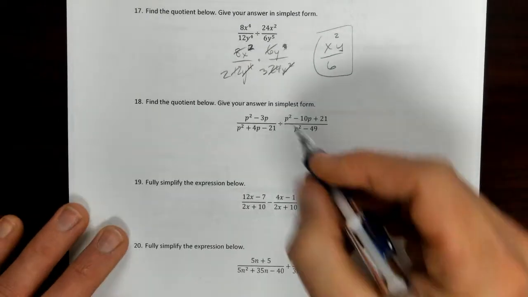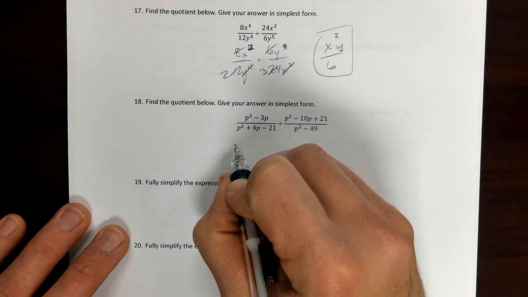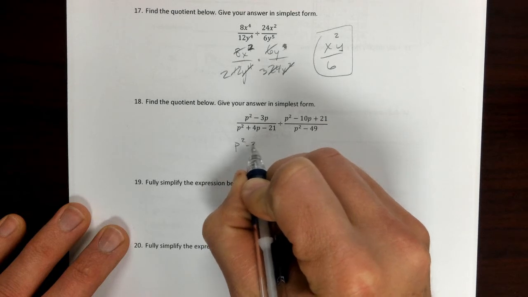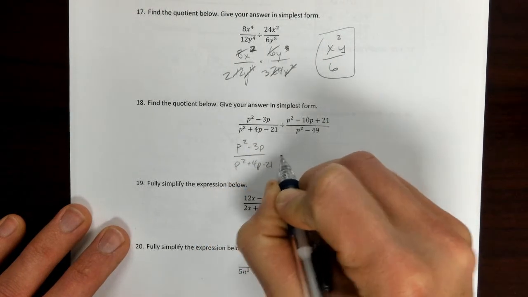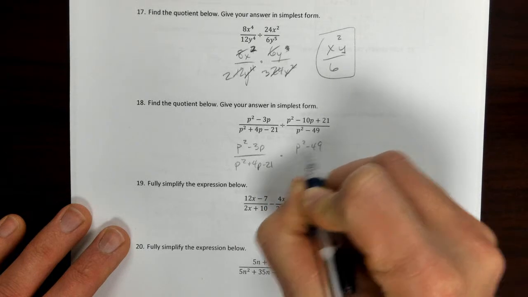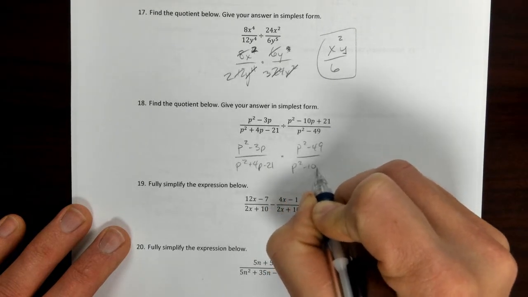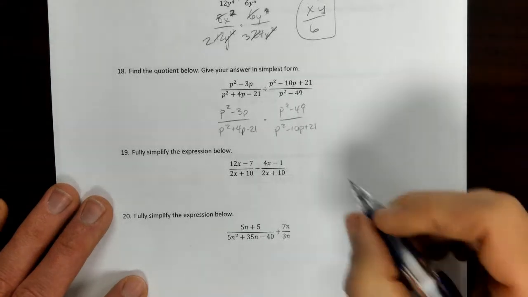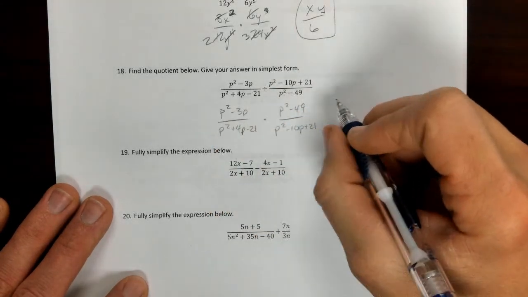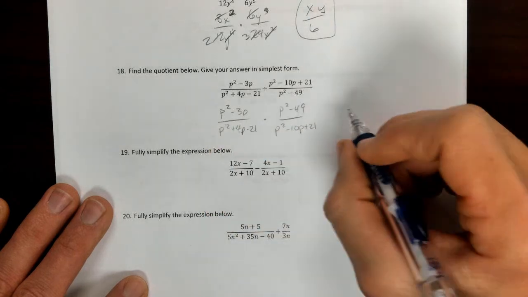Alright, looking at number 18. Again, we're going to multiply by the reciprocal of the quotient. So p squared minus 3p over p squared plus 4p minus 21 times p squared minus 49 over p squared minus 10p plus 21. So again, flip the second fraction. Want to cancel out what we can, so this is a greatest common factor.